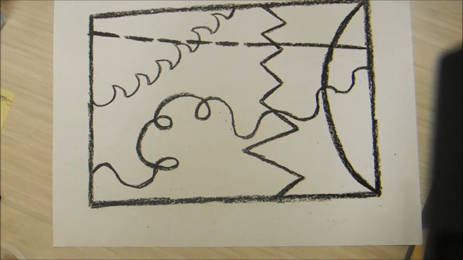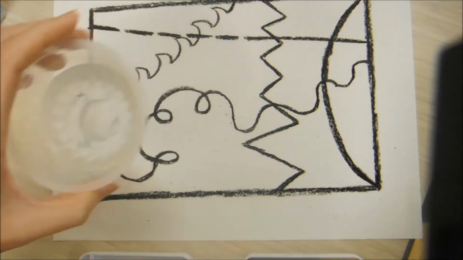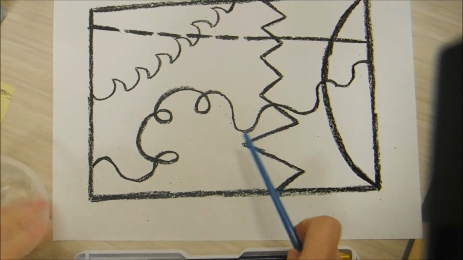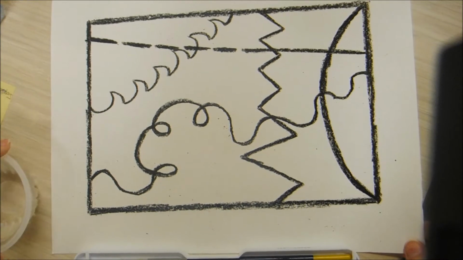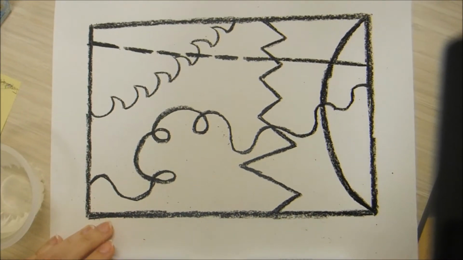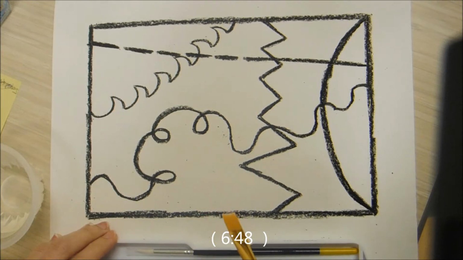And if you have watercolor paints like this at home, and then a little cup of water, we're going to be starting to paint the inside of our design. If you don't have paint at home, you can click on the next part of the video where I demonstrate how to use markers and water to create paint.